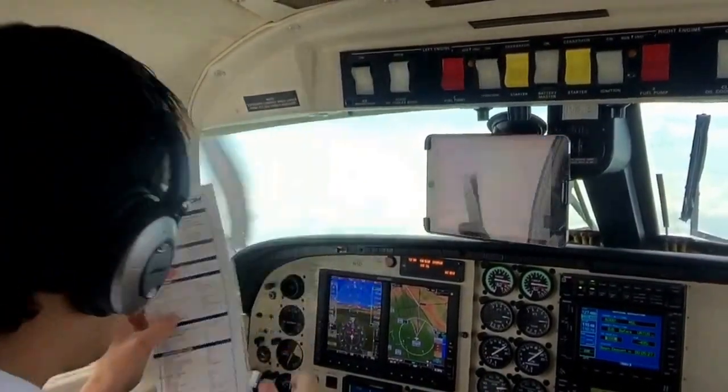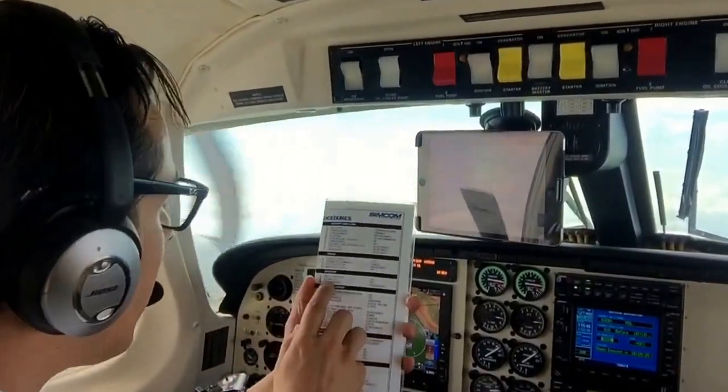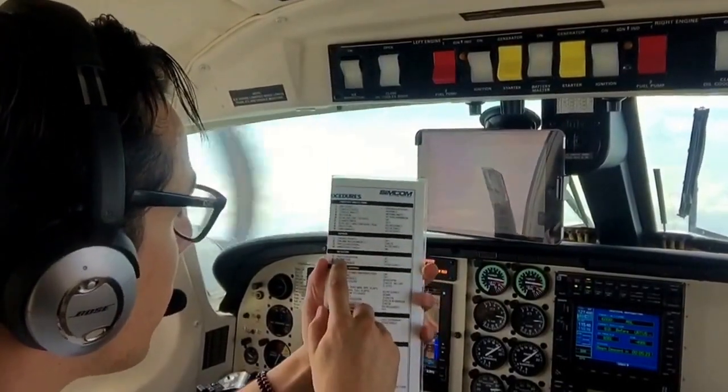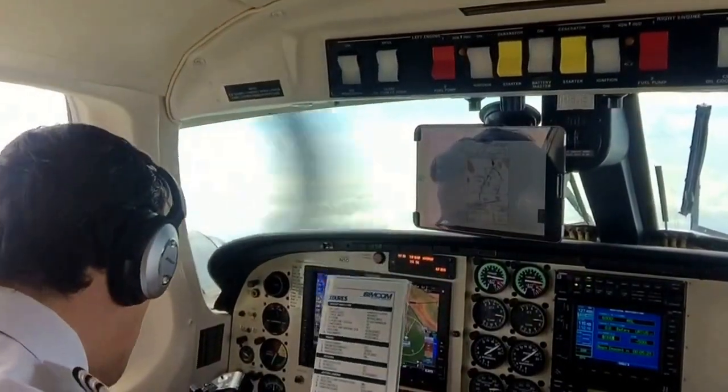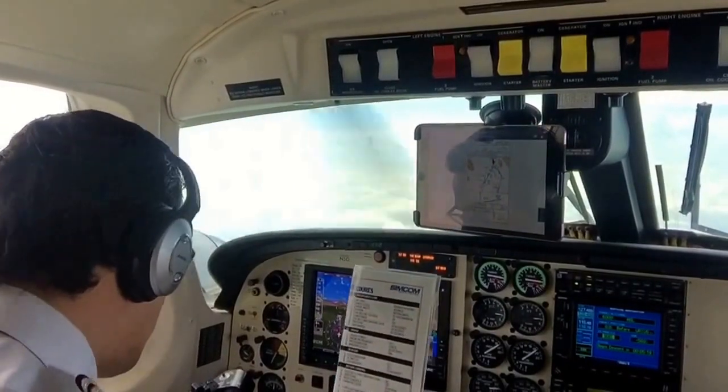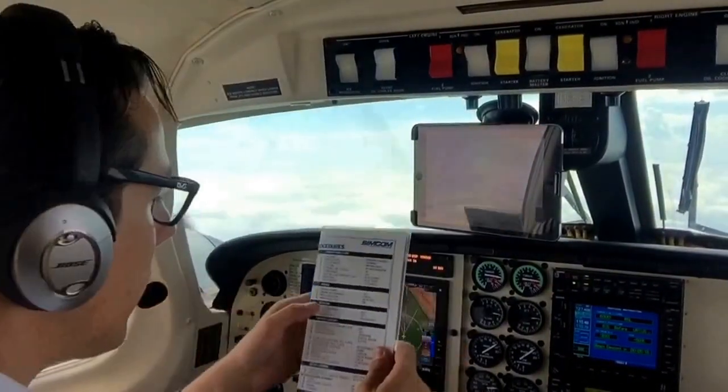So, quick look at the checklist for descent. It's pretty simple. Pressurization is set, which is already set at 2,000 feet, which is down there.